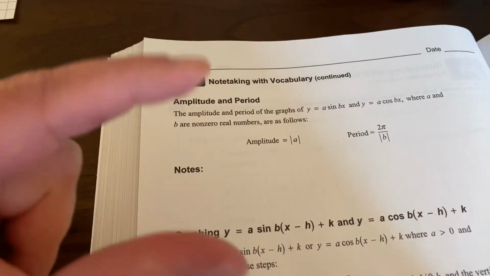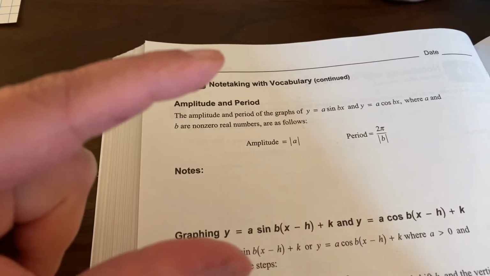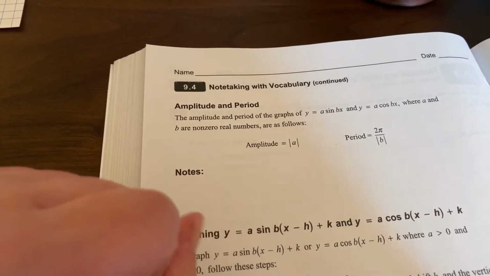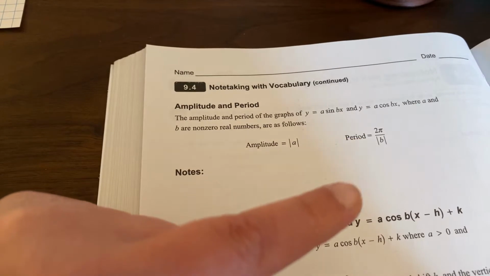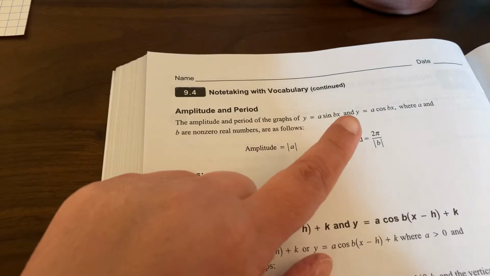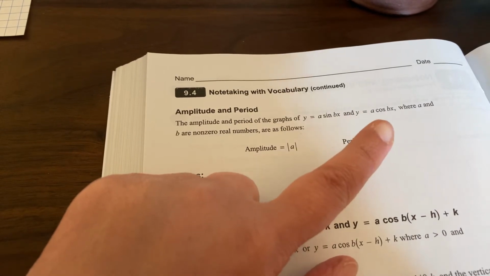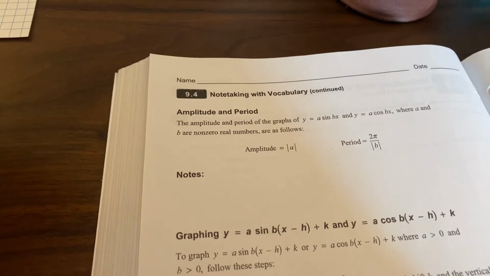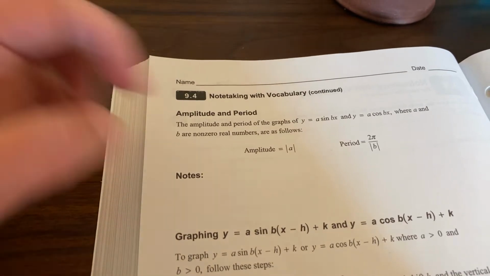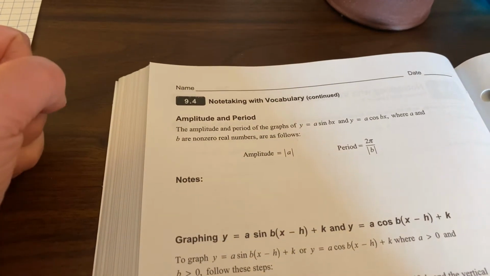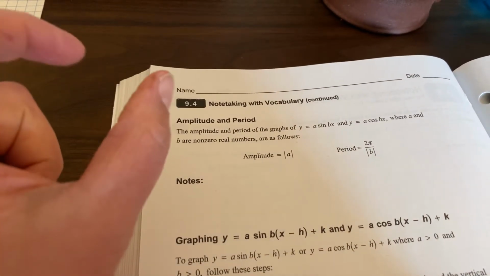And remember, that tells us how tall the waves get. And the period can be found by taking 2 pi and dividing it by the absolute value of b. And remember, b is the number right in front of the x. So it's after the cosine or the sine, but right before the x. And that's how we find the period of the function. And remember, that tells us how wide the waves are, what the horizontal distance of the waves is.